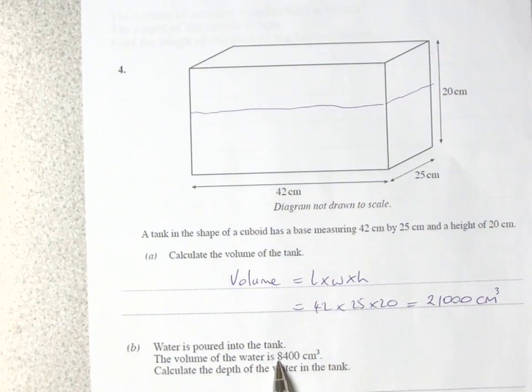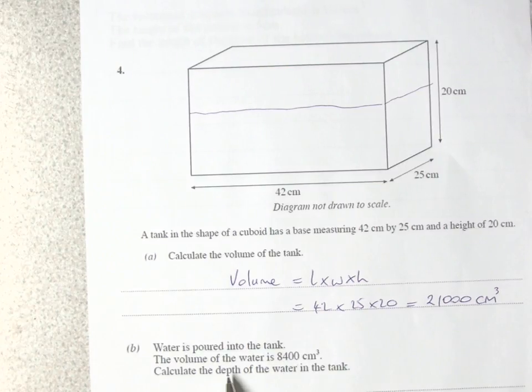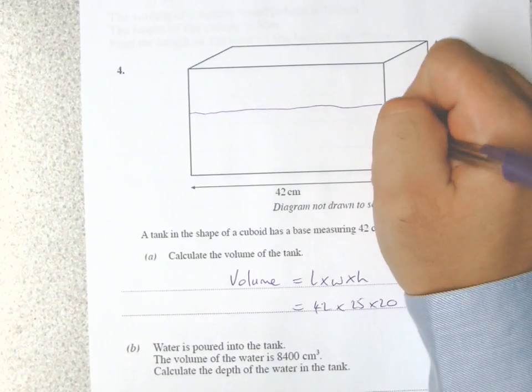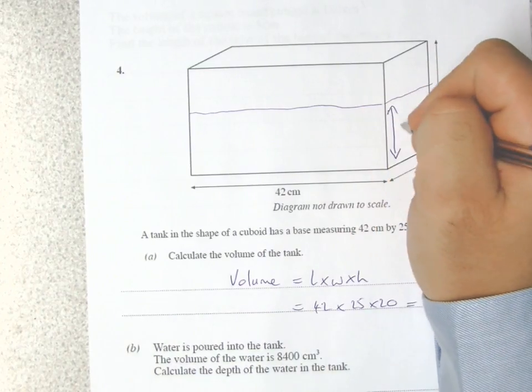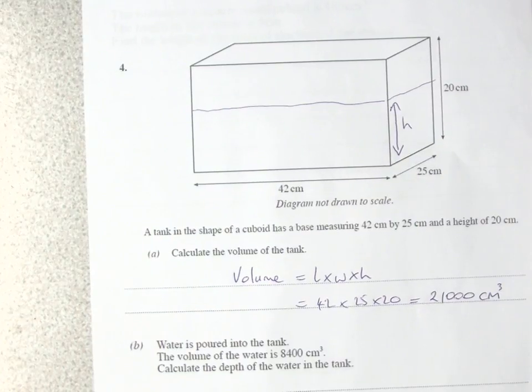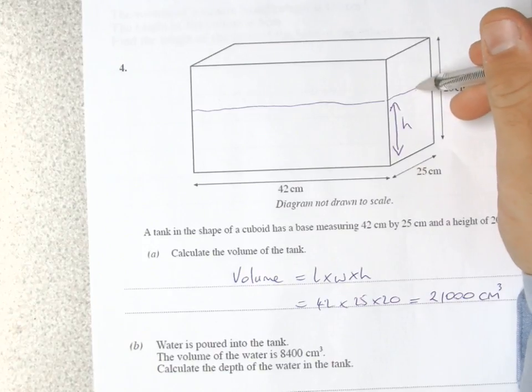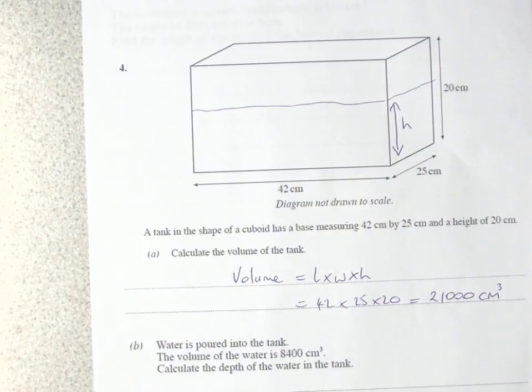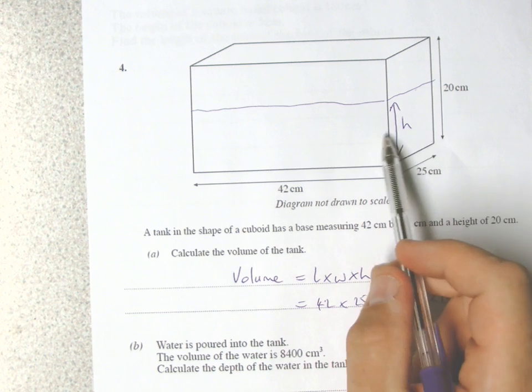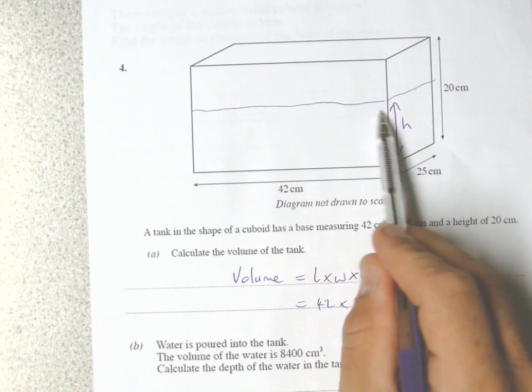So by no means is it being filled up. We're interested in the depth of the water in the tank. In other words, I would call it h, thinking of it in terms of the height of the water. It's certainly not going to be 20, because the water hasn't filled that tank, so it's not all the way up.